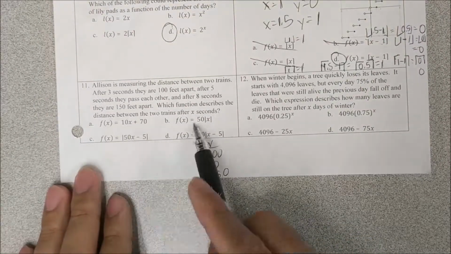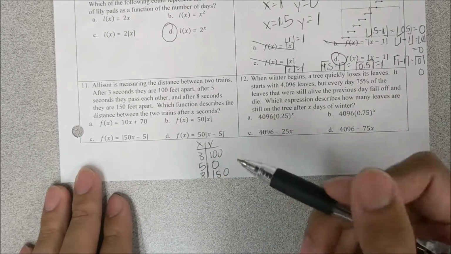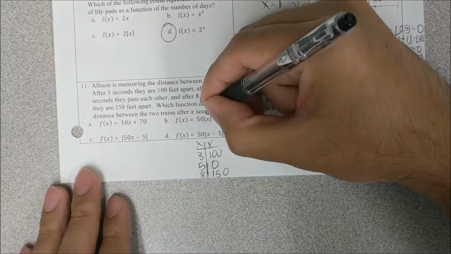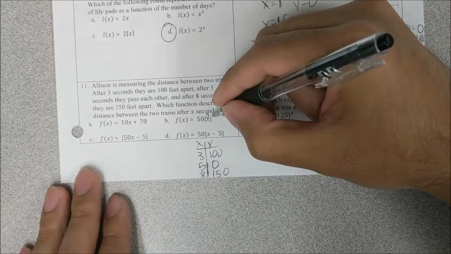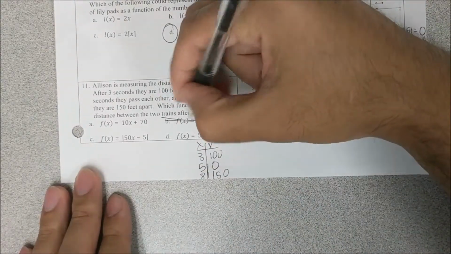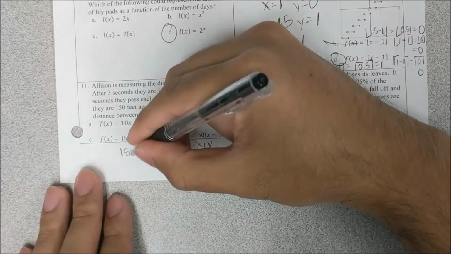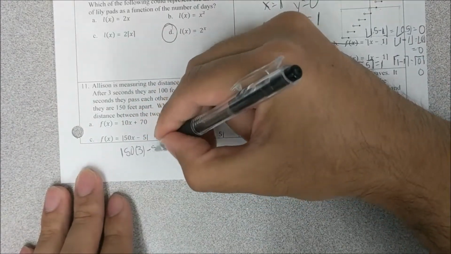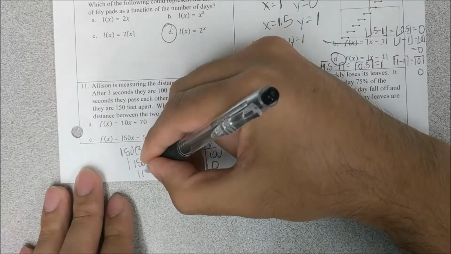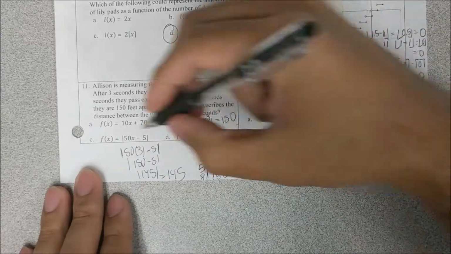So we can just plug in. So when x is 3, after 3 seconds, the output should be 100. Okay, so when I plug 3 into choice B, 50 times 3 is 150. The output's supposed to be 100. Okay, let's try choice C. So 50 times 3 minus 5, all in absolute value. 150 minus 5, absolute value of 145 is still 145, but again, the output was supposed to be 100.